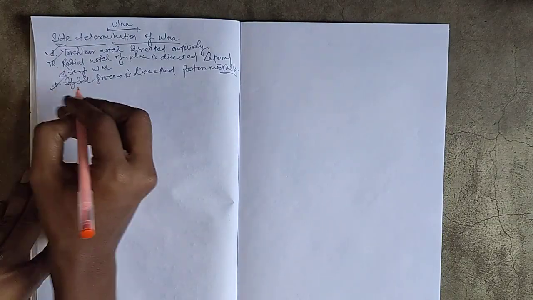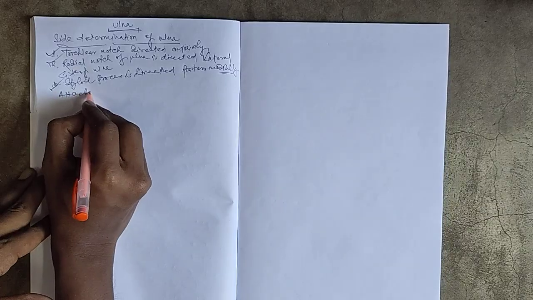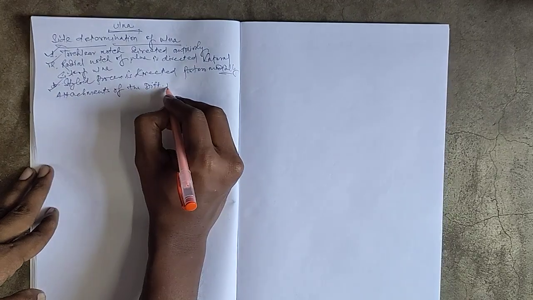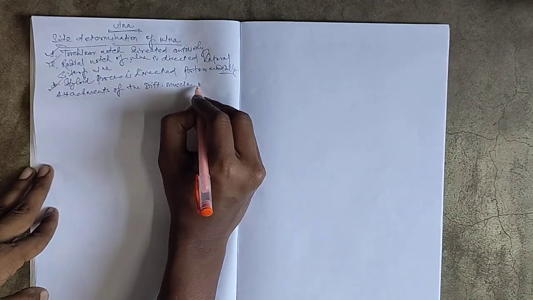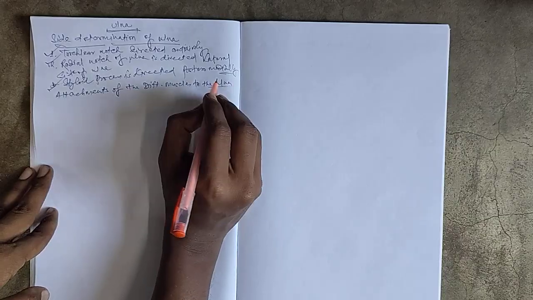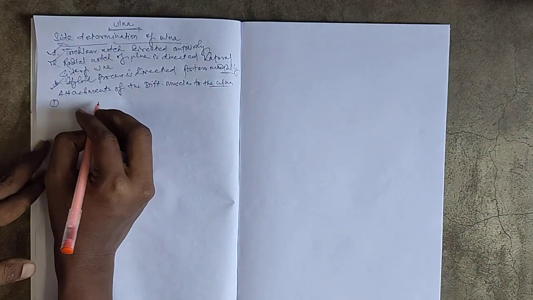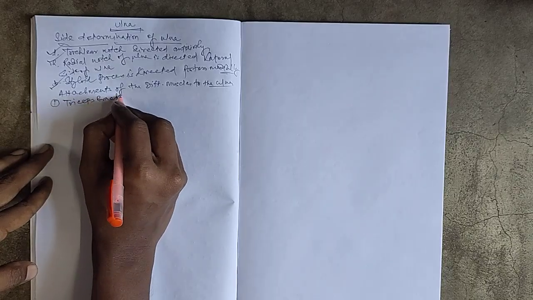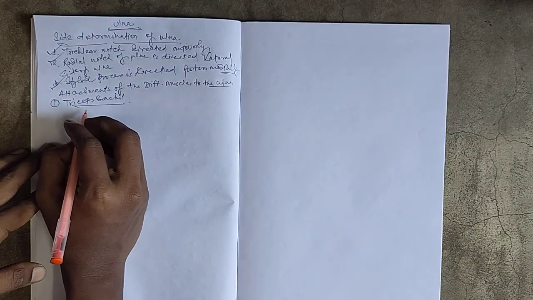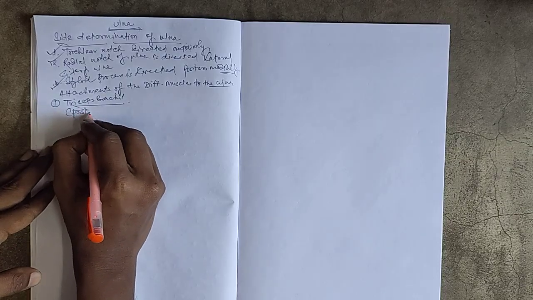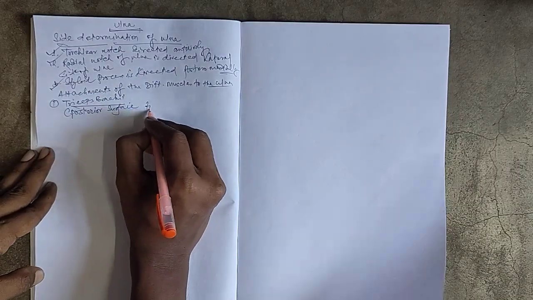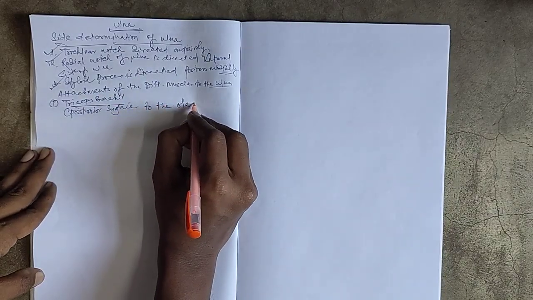Now we will cover the attachments of the different muscles to the ulna. First, the triceps brachii is attached to the posterior surface of the olecranon process.